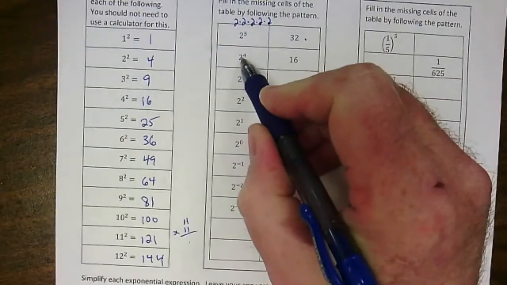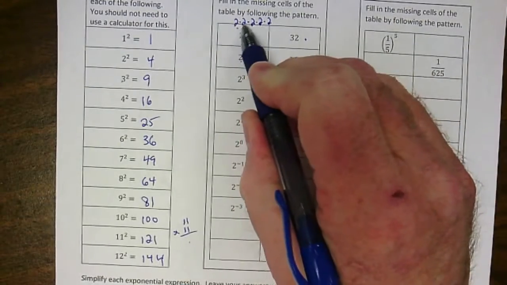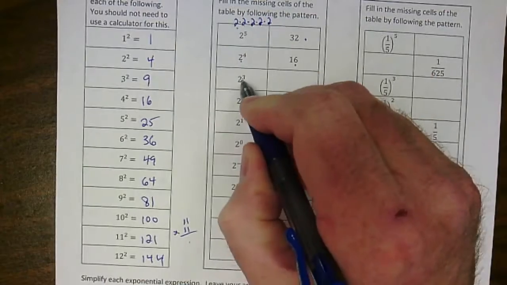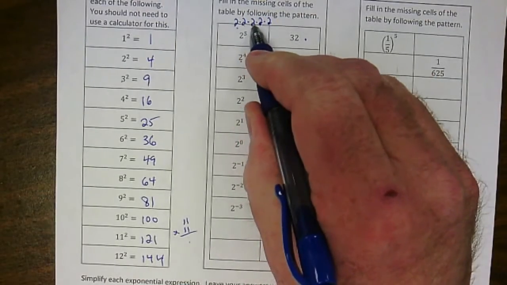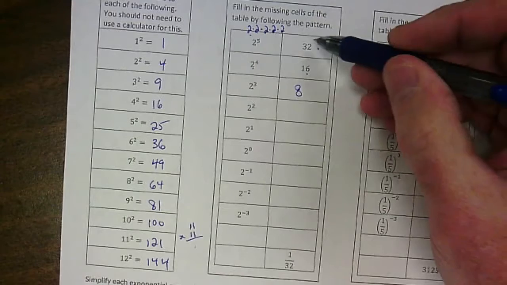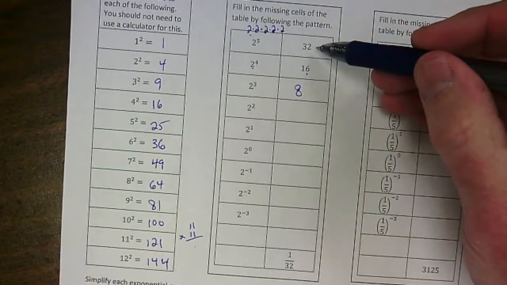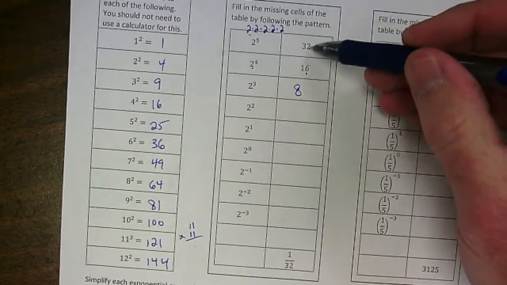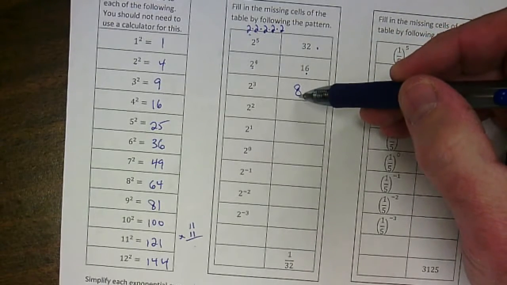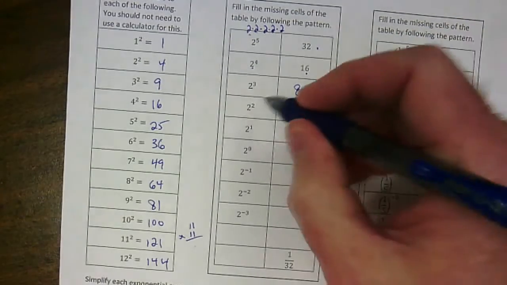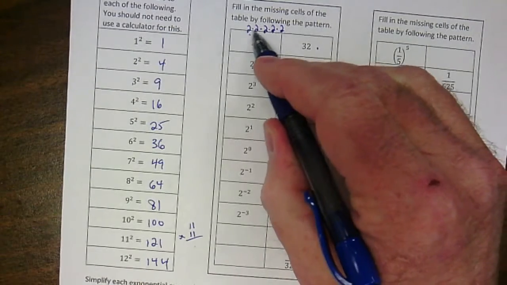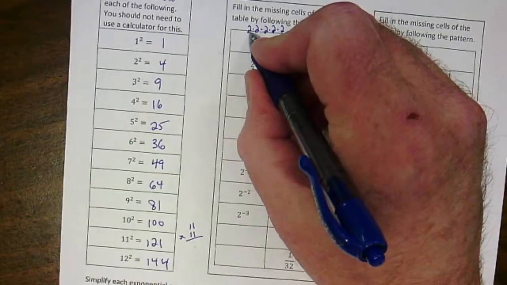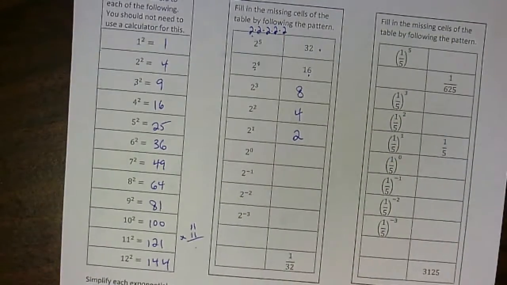Okay? 2 to the 4th. 2 times 2, 4, 8, 16. 2 cubed, 2 times 2 is 4, times 2 is 8. And then you could keep doing that, but you see this pattern emerging here. And the pattern seems to be you're dividing by 2 each time, right? So this is 2 times 2, which is 4, and this is 2 to the 1st, which is 2.